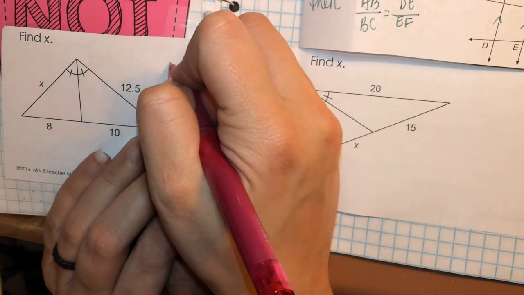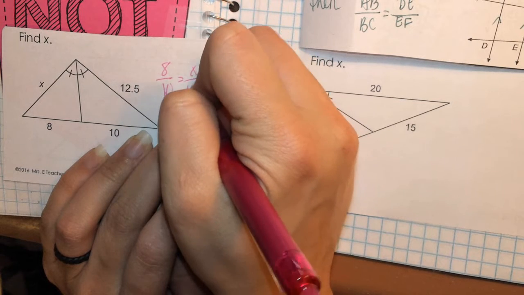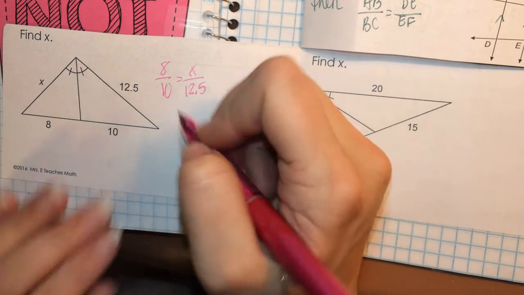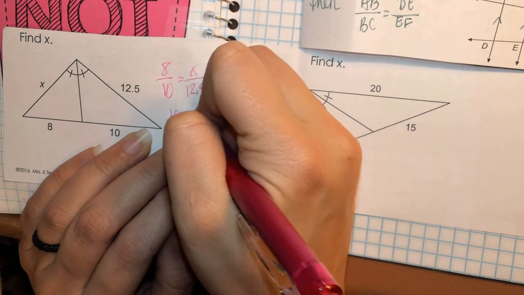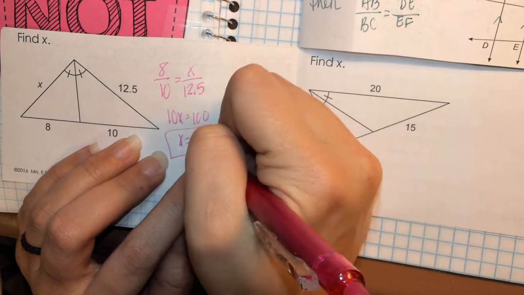All right, so you would do 8 divided by 10 equals x divided by 12.5. Now, did we create a proportion? We did. So all we have to do is what to solve it? Cross multiply. And then divide.